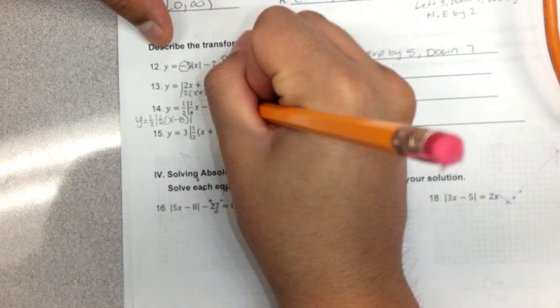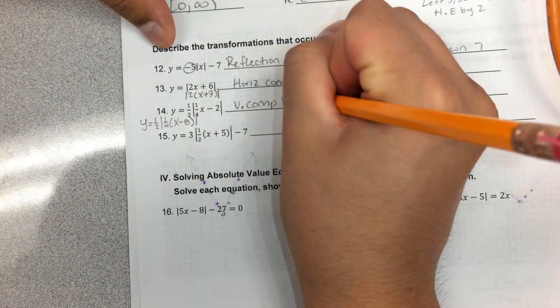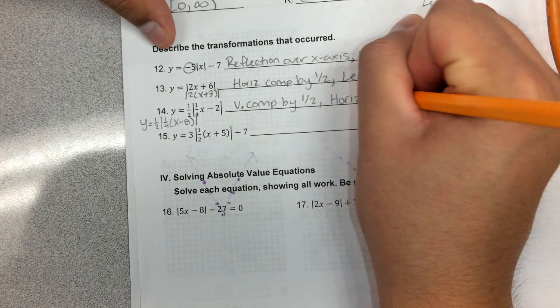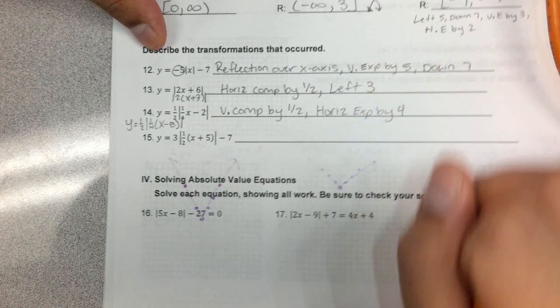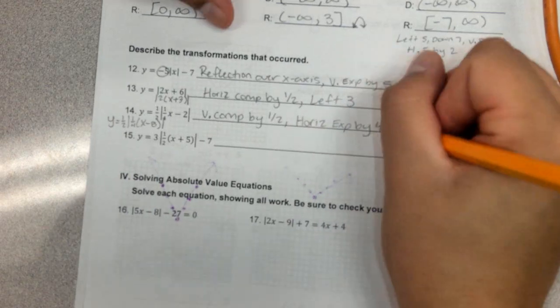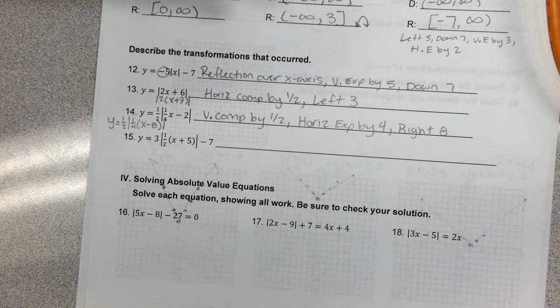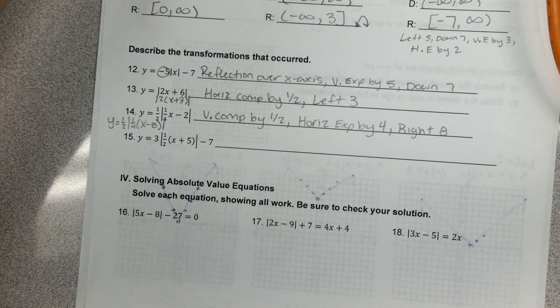Right, so we have a vertical compression by 1/2, horizontal expansion by 4, and then the graph is moving right 8. Alright, so this one should have a vertex at 8, 0.